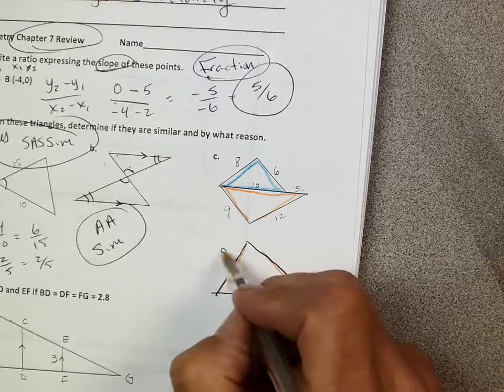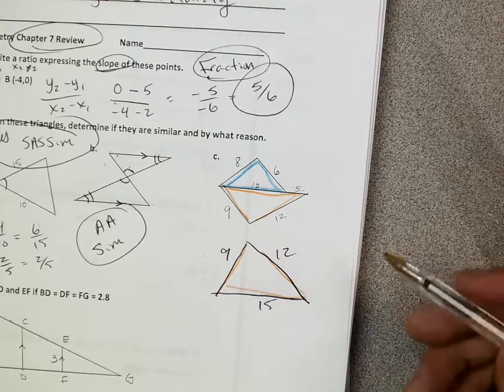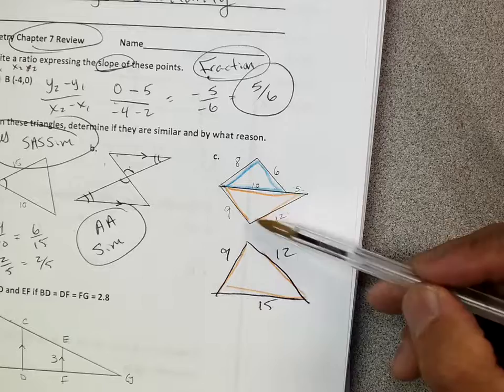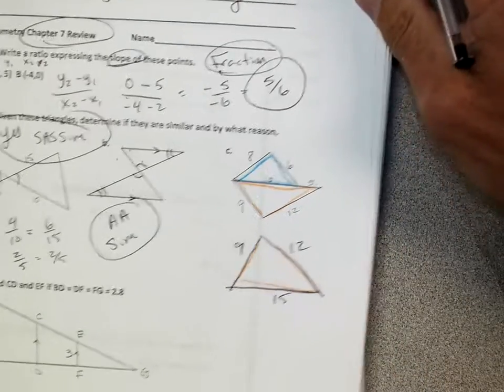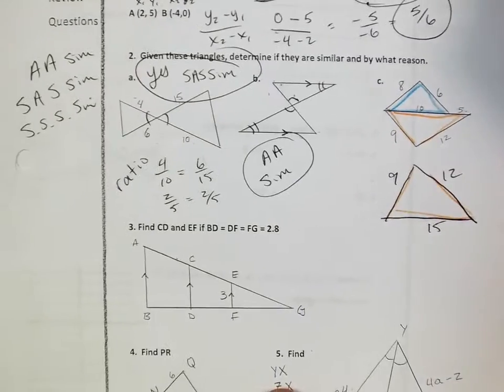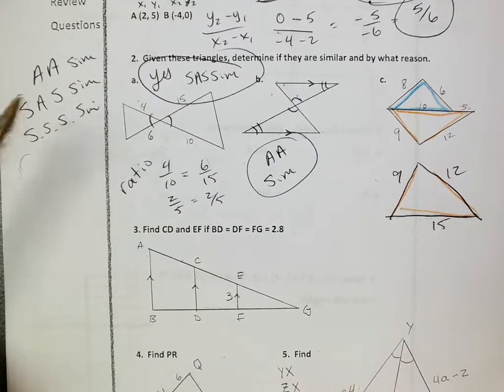I think the 9 would go here and the 12 would go here, right? If I redraw it, it's just kind of like flipping it up. So, slide it over real quick. It's not going to be angle. It's probably going to be side because we got all three sides, right? We just have to prove that the ratios are the same.